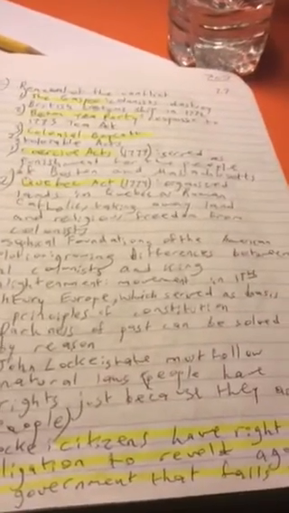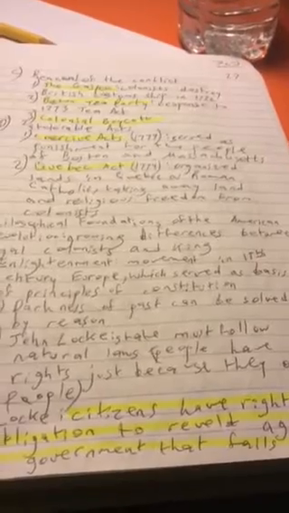Two of them, the Coercive Acts, served as punishment for the people of Boston and Massachusetts, and the Quebec Act organized lands in Quebec as Roman Catholic, taking away lands and religious freedom from the colonists. These were both in 1774. Philosophical foundations of the American Revolution. Growing differences between the loyal colonists and the king.